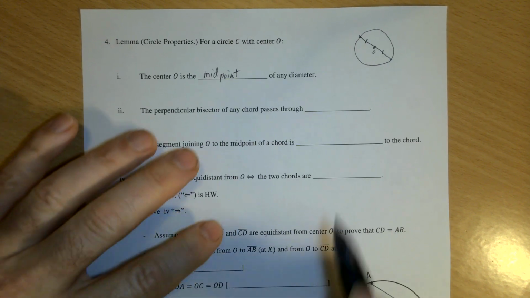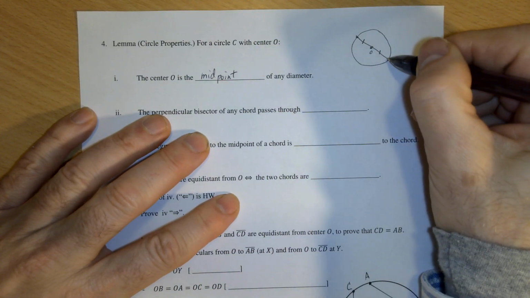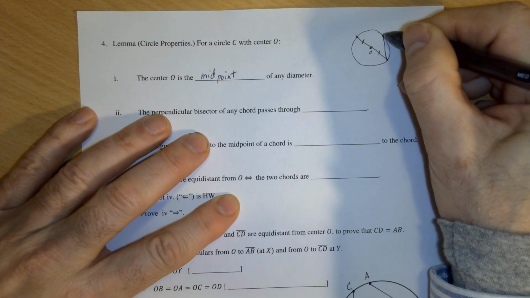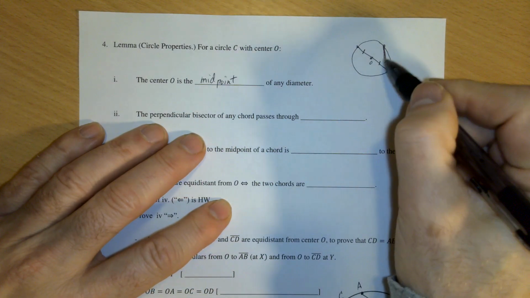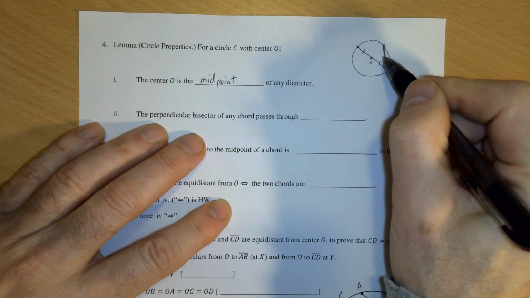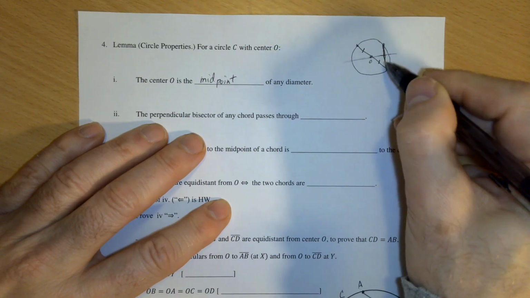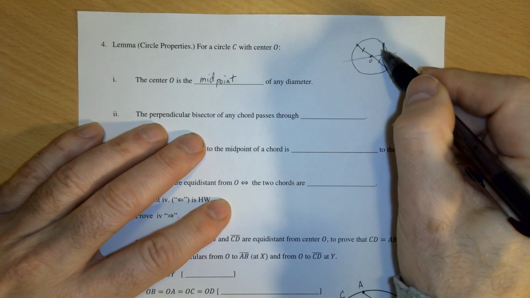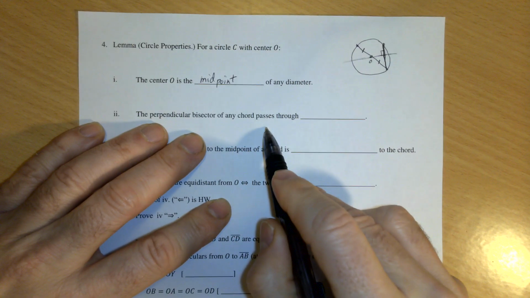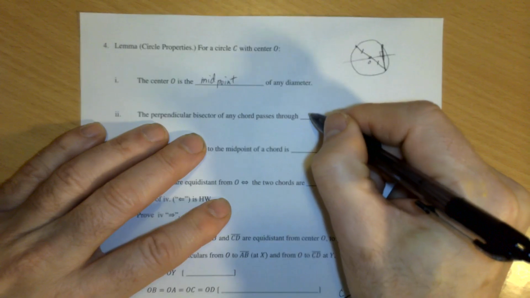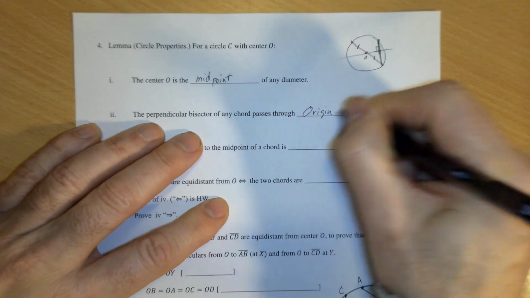The next one is the perpendicular bisector of any chord. So let's make a chord. Maybe I'll go from here to there. That's a chord. The perpendicular bisector means you go to the middle and then you do a 90-degree angle, or orthogonal, perpendicular here, 90-degree angle. That's going to pass through the origin. The perpendicular bisector of every single chord will pass through O, the origin. I'll go ahead and say the origin O.